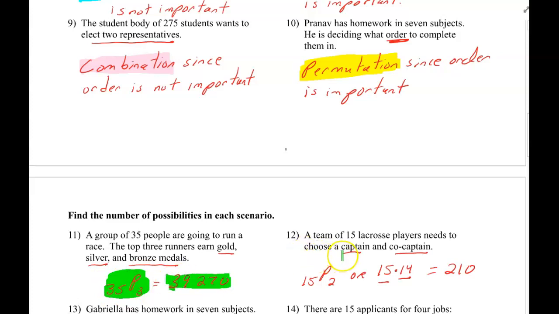For number 12, if I'm the captain and you're the co-captain, that's different from you being the captain and me being the co-captain. So some people did 15 permute 2. Other people might do two dashes. You have 15 choices for captain, then 14 choices for co-captain. Either way, you get 210 for your final answer.